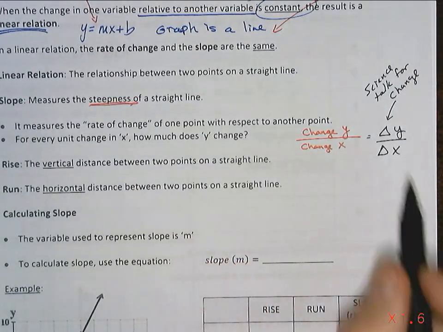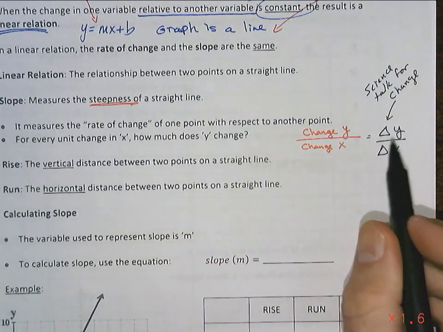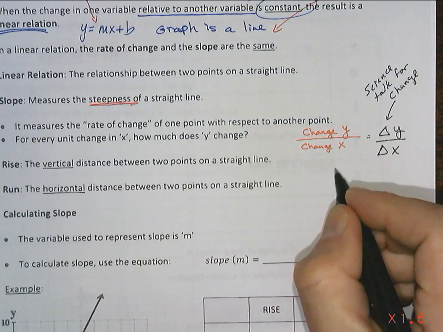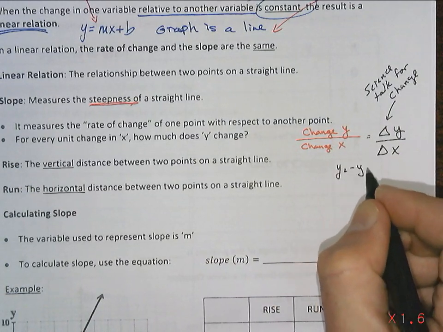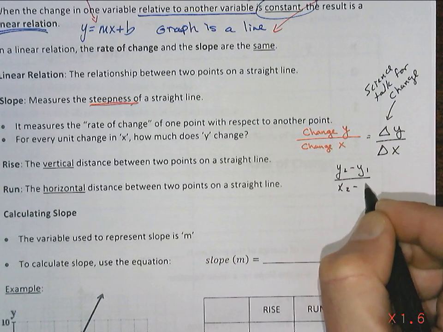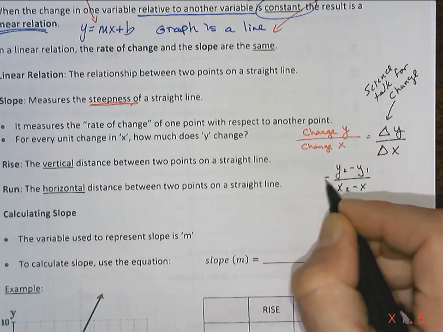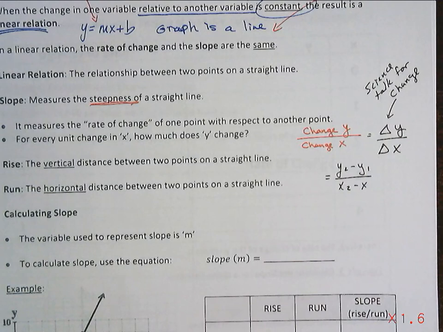The other way that you're used to seeing this change written is in terms of y2 minus y1 over x2 minus x1. And again, I'm jumping ahead a little bit, and I'm bringing in things that you remember from grade 9, and that's where you took the y value of one point, subtracted the y value from another point, and you divided it by the x value of one point minus the x value of another point. We're going to get into that. We're going to explain it. But do you remember seeing that last year? Yeah. Well, you should have.